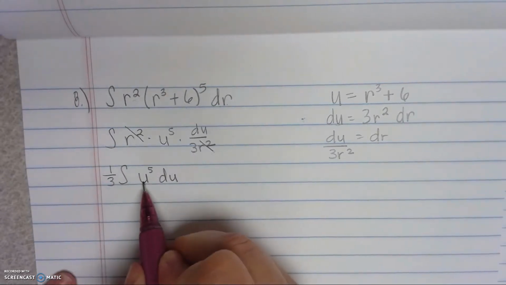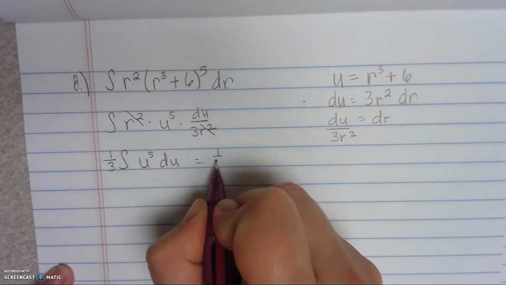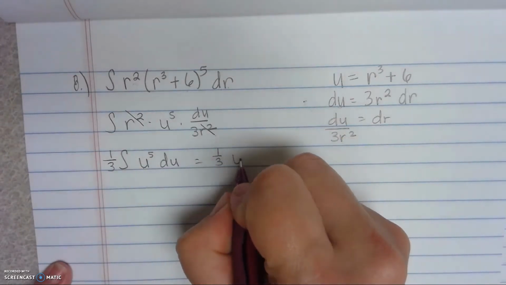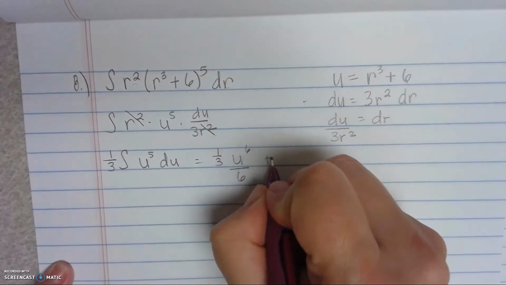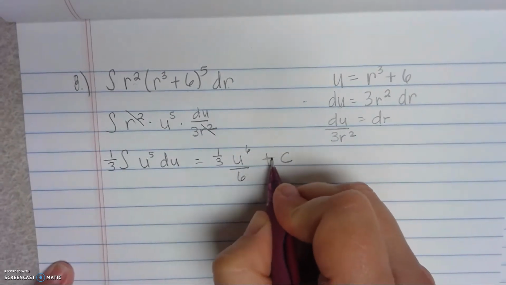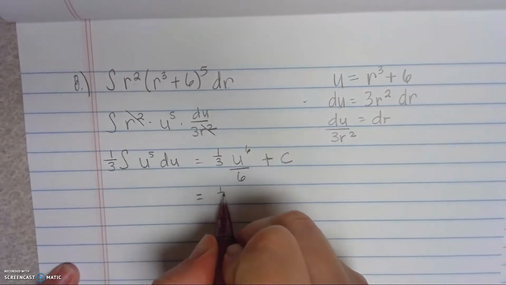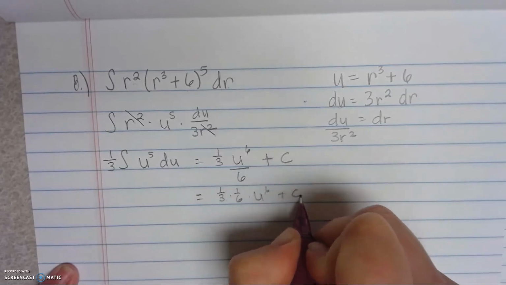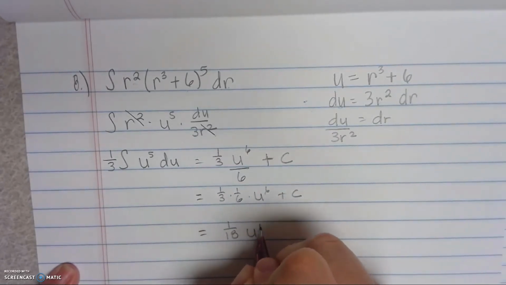Now I have a single base that I can integrate, so that will be 1/3. When I integrate it, I no longer need the integration sign. That'll be u to the 6th over 6 plus c. Remember to put the plus c if it's not a definite integral. Alright, we're going to simplify. That'll be 1/3 times 1/6 times u to the 6th plus c, which is 1/18 u to the 6th plus c.